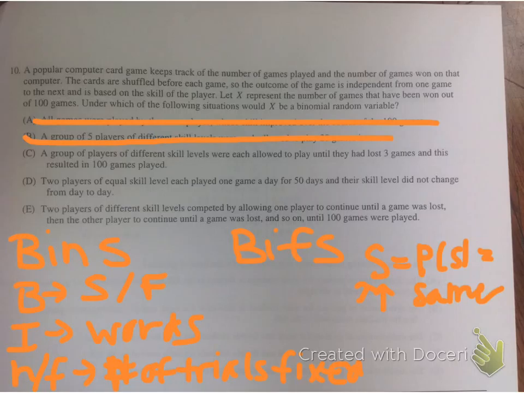C: a group of players with different skill levels were allowed to play until they had lost 3 games, and this resulted in 100 games played. Again, this is a little bit more geometric, as well as the different skills, and then we do have the fixed trials, kind of. It's not correct, though, for a binomial. It is not technically geometric either, though.